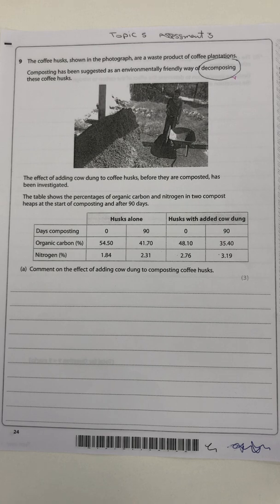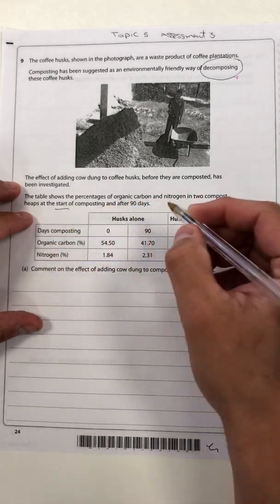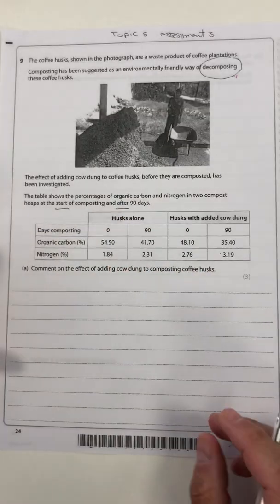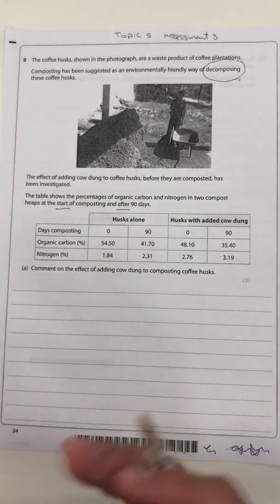The effect of adding cow dung to coffee husks before they are composted has been investigated. The table shows the percentage of organic carbon and nitrogen in the two compost heaps at the start and after 90 days. There's a table.